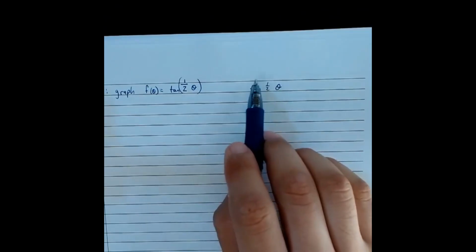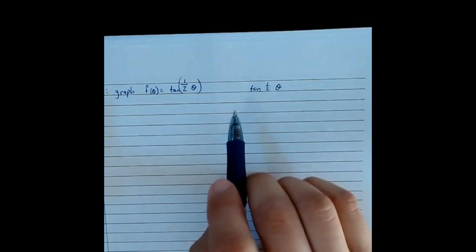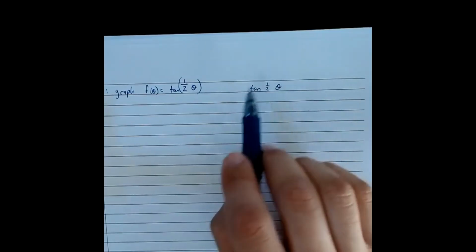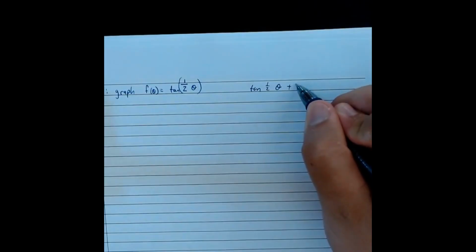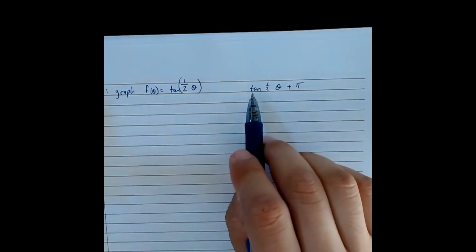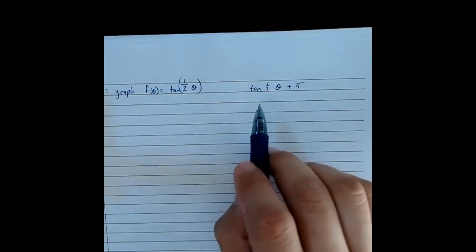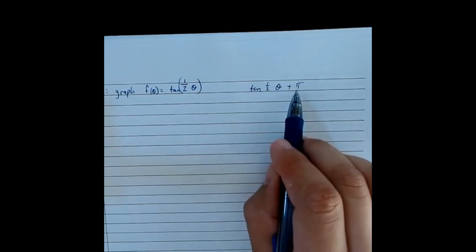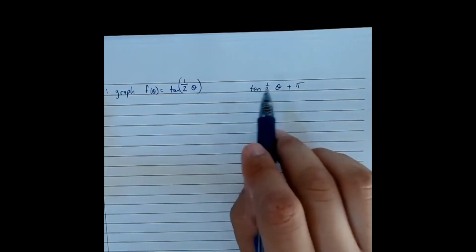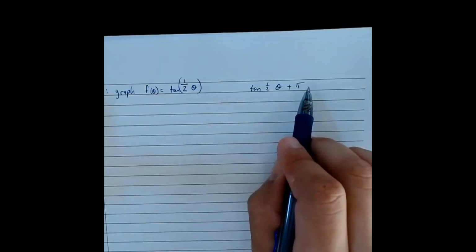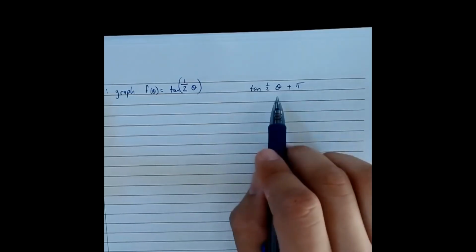Is that tangent of 1/2, the coefficient of theta? Or is it tangent of the whole thing? It becomes even more complicated if I put a number out here. Let's say plus pi. What does that mean? Is that tangent of that whole thing? Or is that tangent of just this part, and then separately I should add pi? Or is that just tangent of 1/2, the coefficient of theta, and then I'm adding pi? What does that mean? Which of these go together?